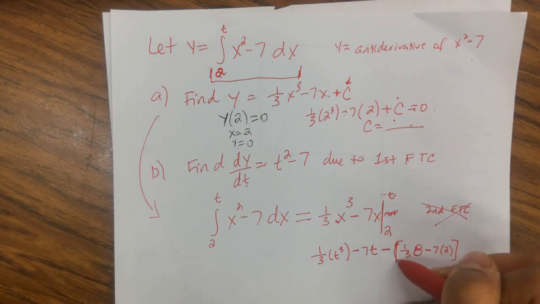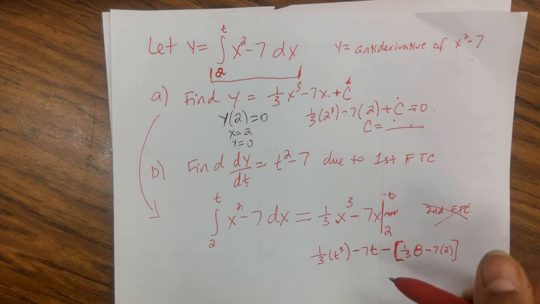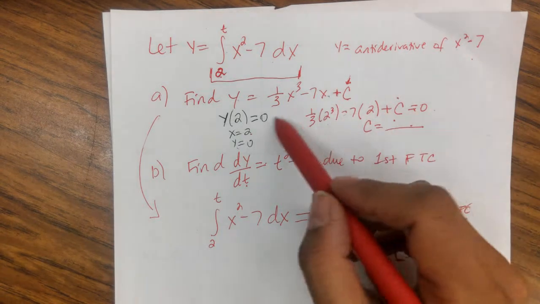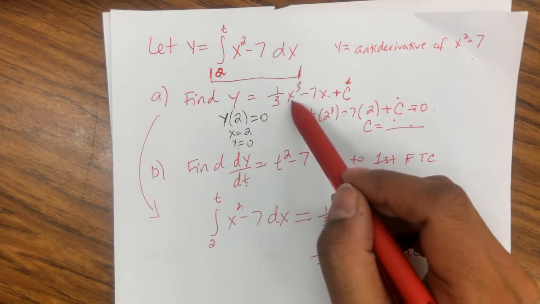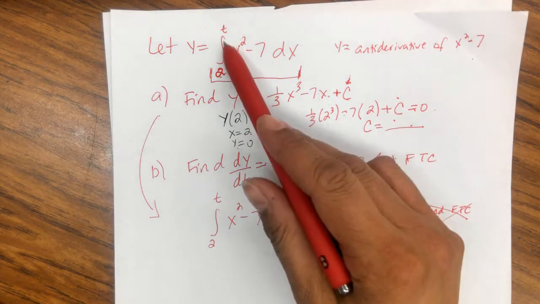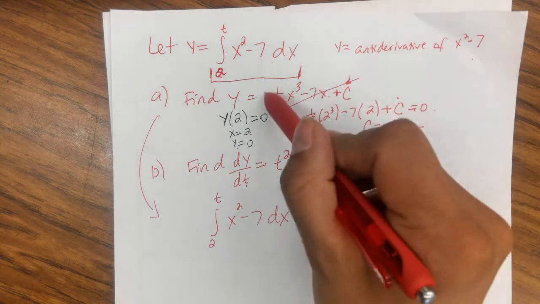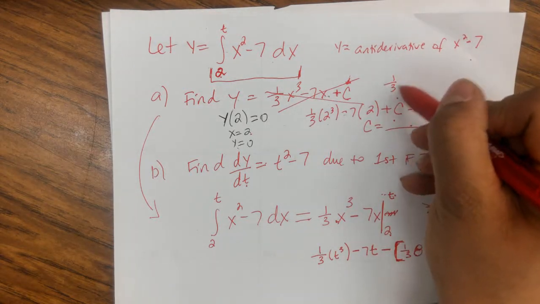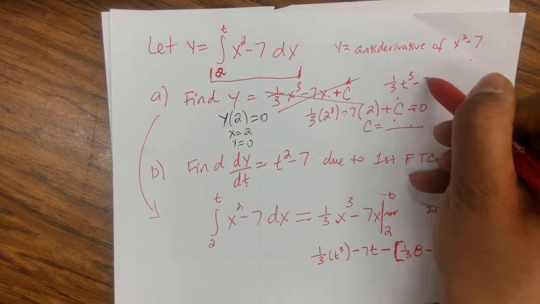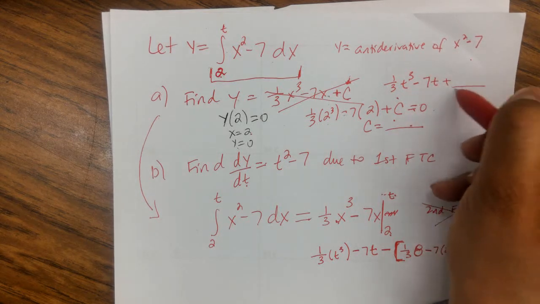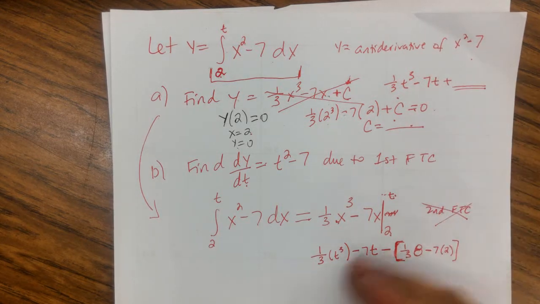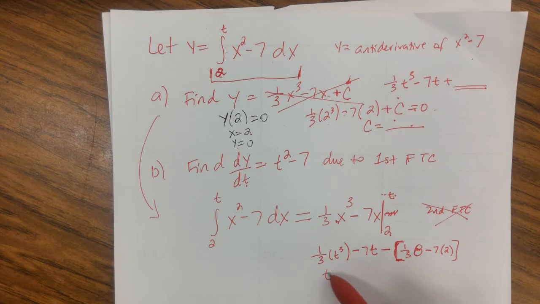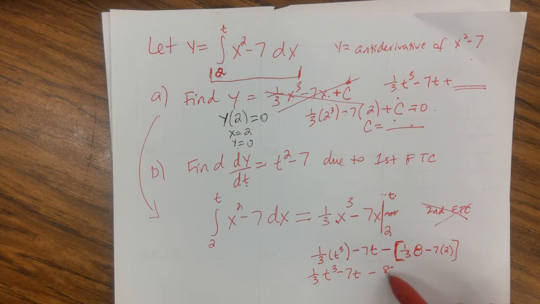So one more time. You know what? Really quickly, back to part A. It can't be in terms of x. It's going to be in terms of t, so I want to make sure I address that. It'll be 1/3 t cubed minus 7t. And then hopefully you solve for the constant. Okay, sorry about that. All right, this is 1/3 t cubed, minus 7t, minus 8/3, plus 14.